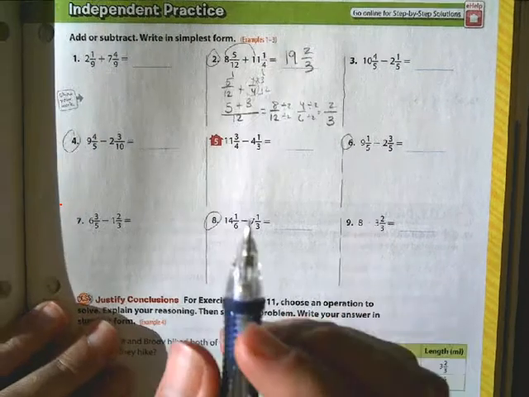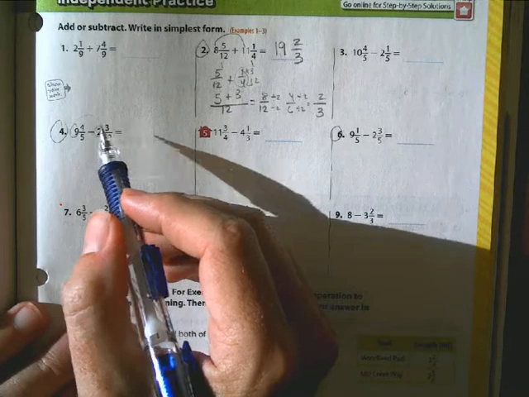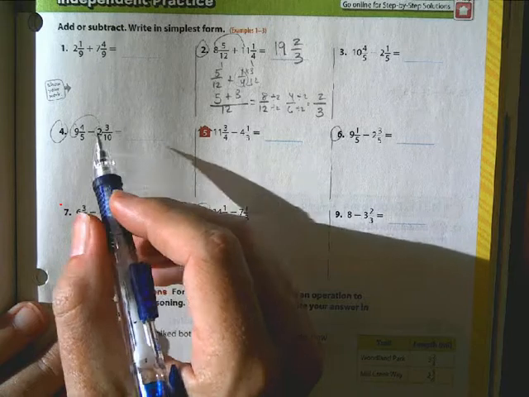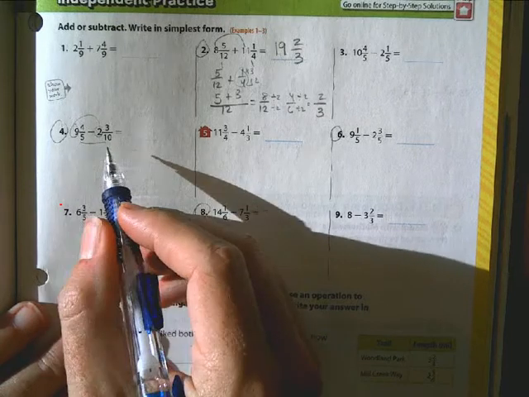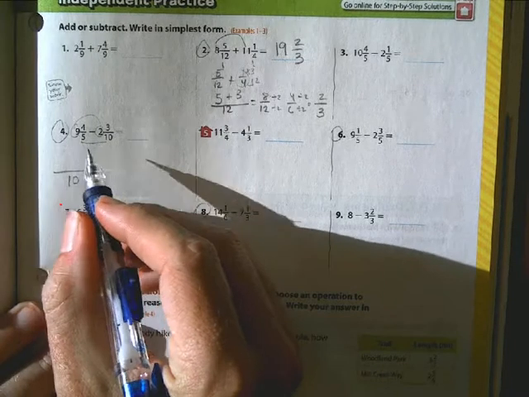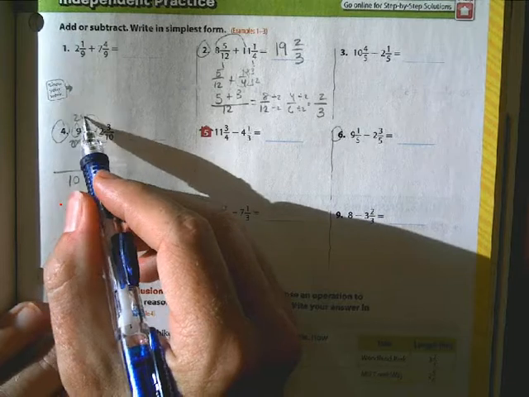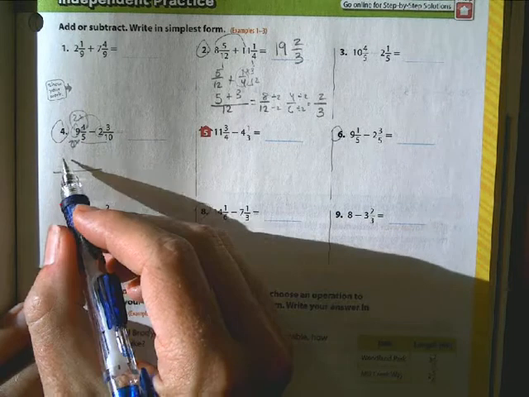Let's keep on going. On number 4, I have a 9 whole number minus a 2 whole number. No big deal there. But my denominators, I need those to be the same before I can combine them. So we're going to go with a 10, because 5 times 2 is 10. So I'm going to do 2 times 4 on the top. 2 times 4 is 8.